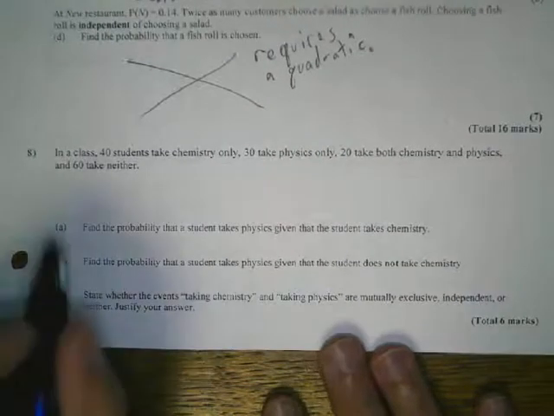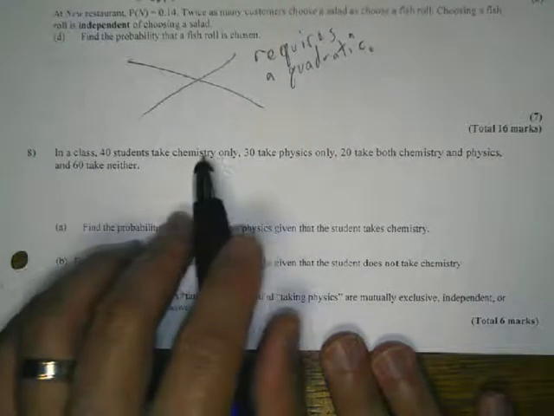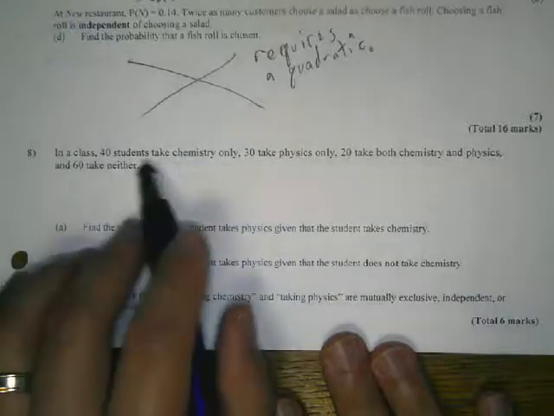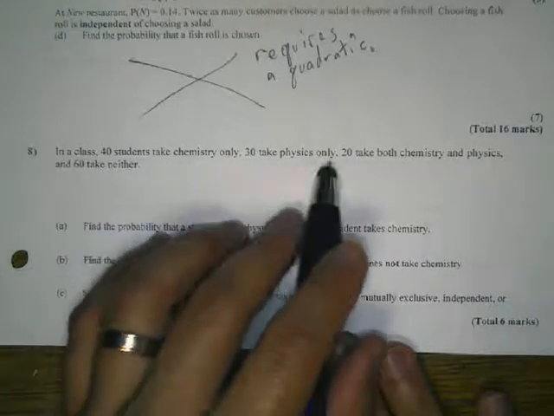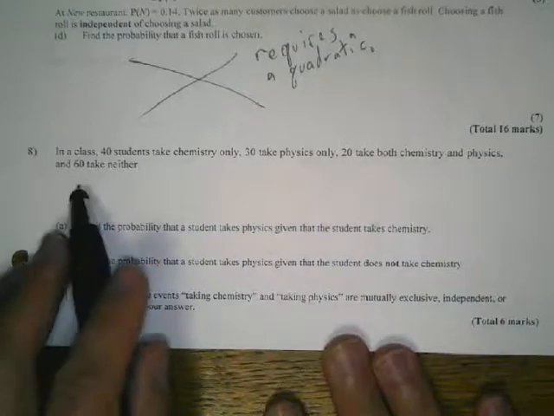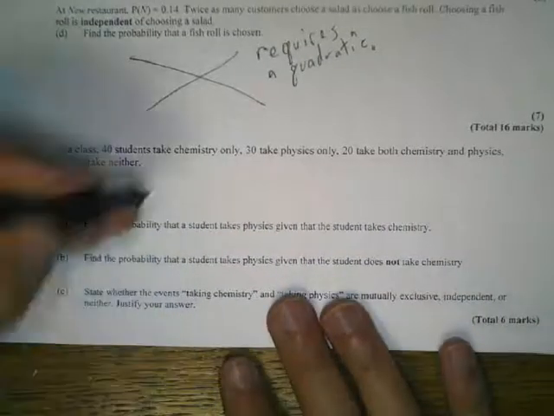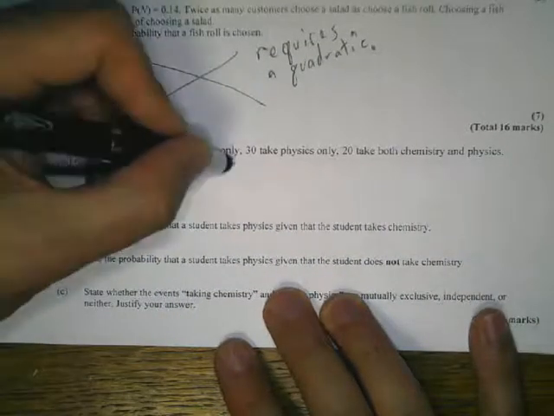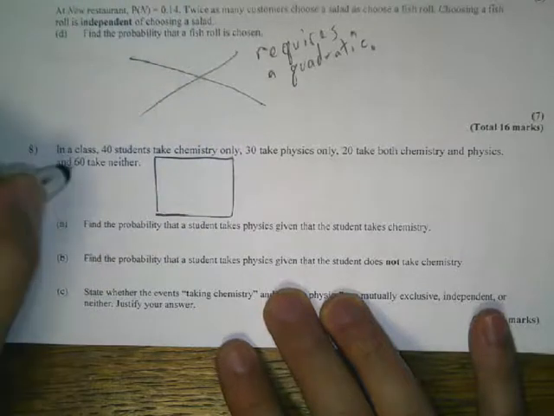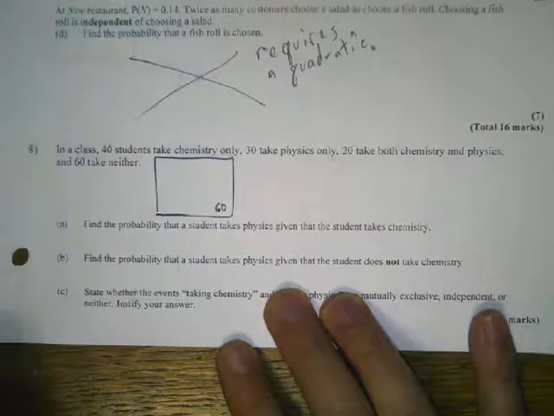Question number 8. In a class, 40 students take chemistry only, 30 take physics only, 20 take both, and 60 take neither. So first of all, 60 take neither. There's 60 people who don't take anything.